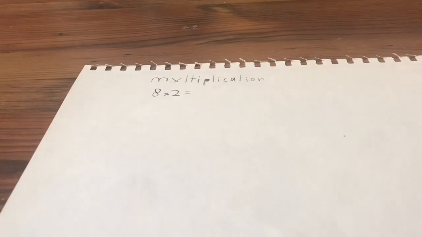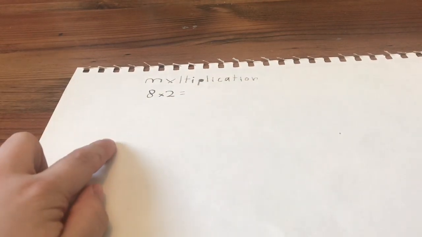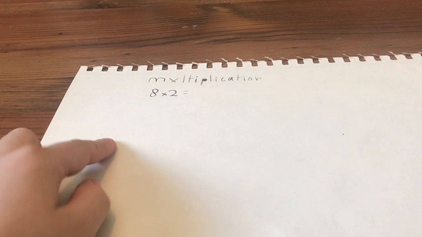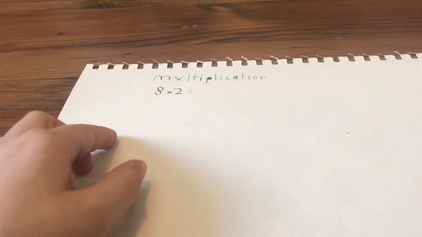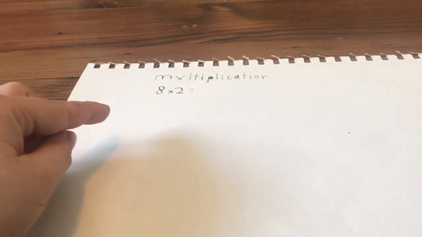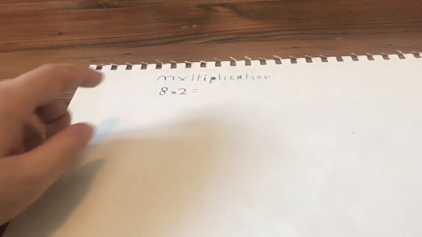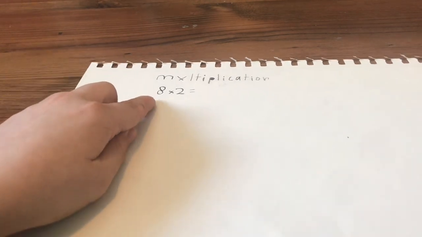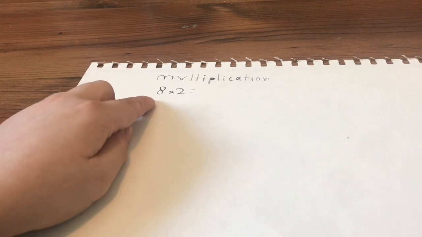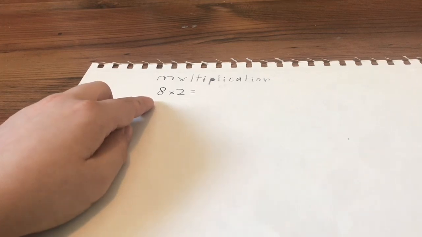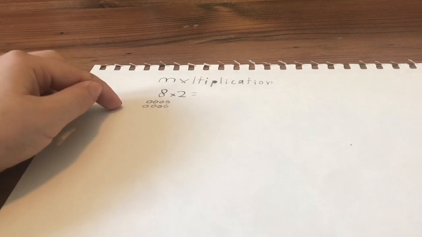So 8 multiplied by 2 means you're taking the value of 8 and you're making 2 groups of it, a duplicate of 1. Let me show you. This here is our 8.